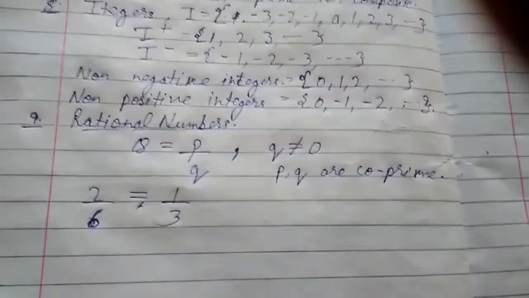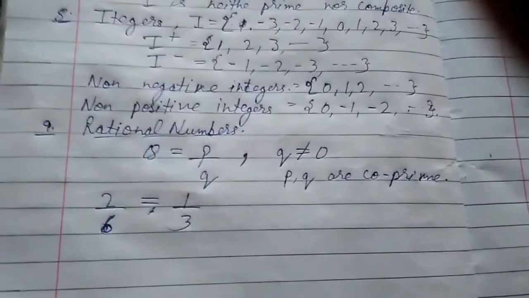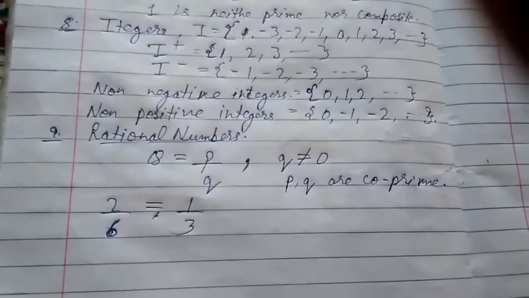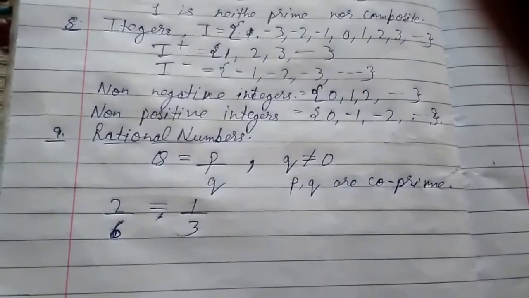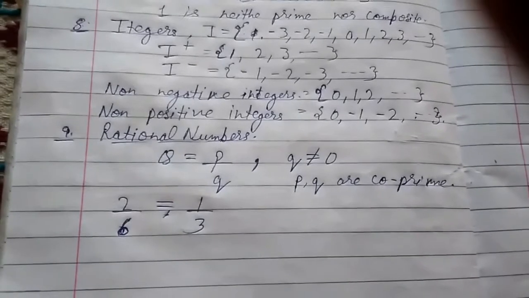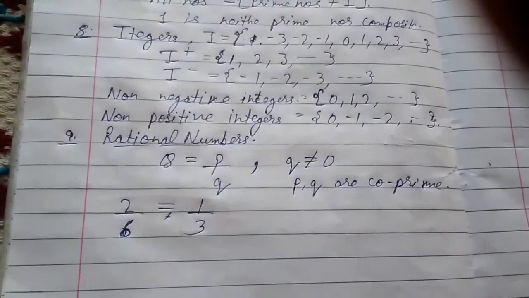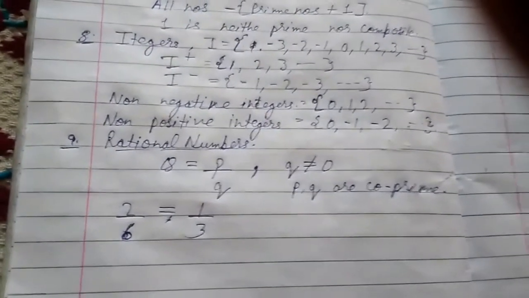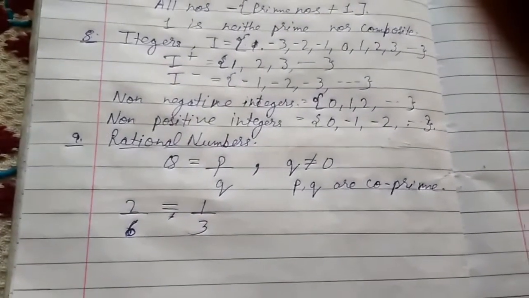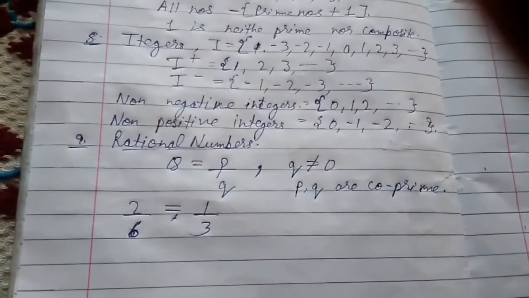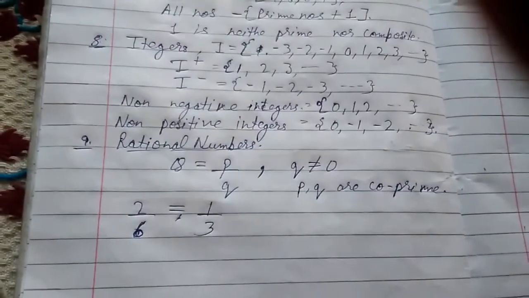Now the next thing that comes is rational numbers, represented by q. Any number which can be written in the form of p by q is called a rational number, where q should not be equal to 0 and p and q should be co-prime. By co-prime we mean that their HCF should be 1.